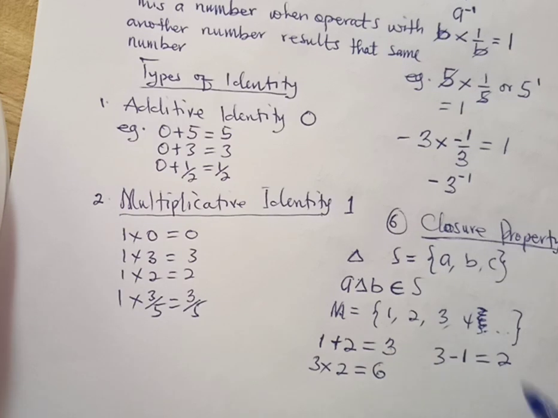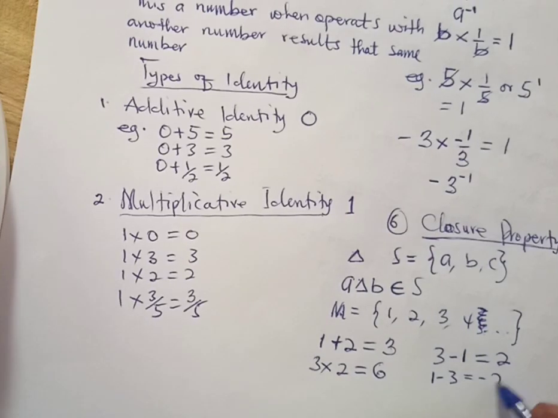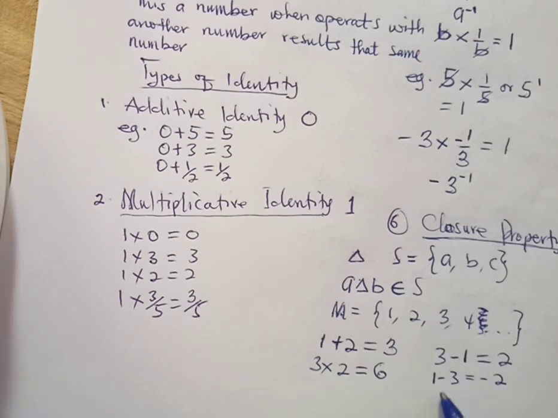But let's do this other way. What if I write 1 minus 3? What will I get? I will get negative 2. If I change their positions, will I get the same? No, I won't get the same. So normally we say that subtraction is not closed under what? Natural numbers, because it is not always. It is not always. When we subtracted 1 from 3, we got it. But when we subtracted 3 from 1, we got an answer which does not belong to natural what? Numbers. Have you gotten that? So that is what we are talking about.